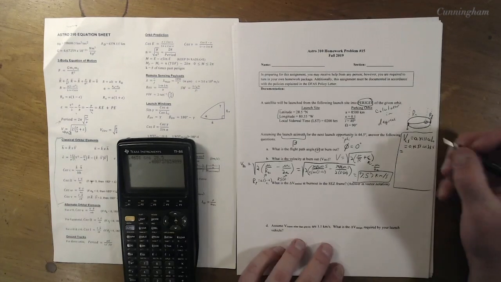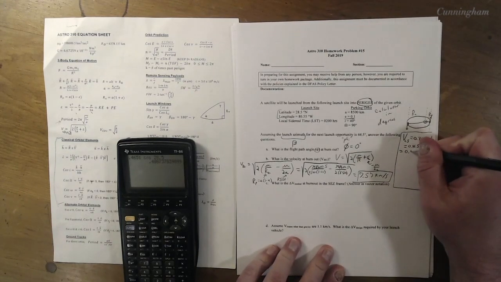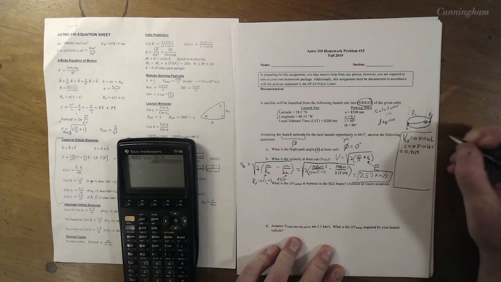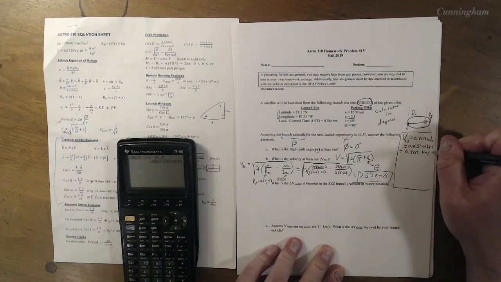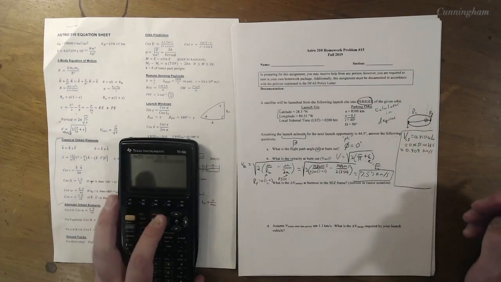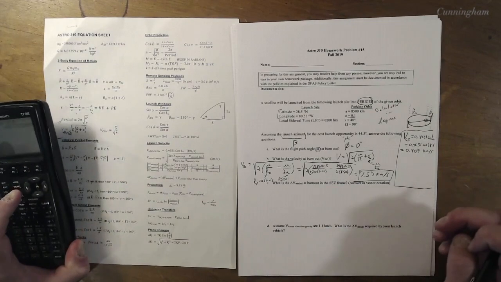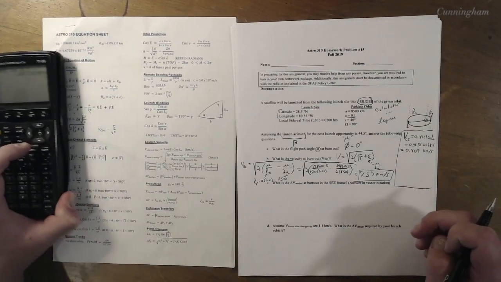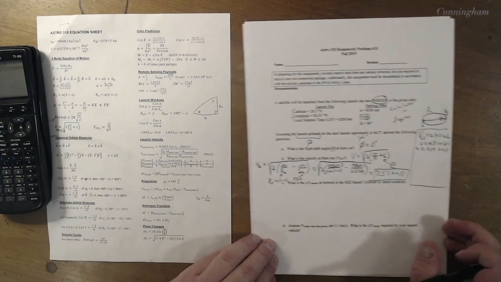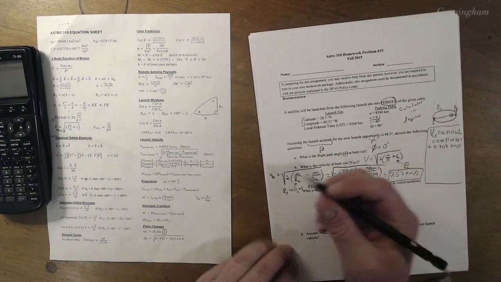So the velocity of the launch site is 0.49, I'll go ahead and truncate that, kilometers per second. Now, that's good. But I need to do V of losses due to gravity.